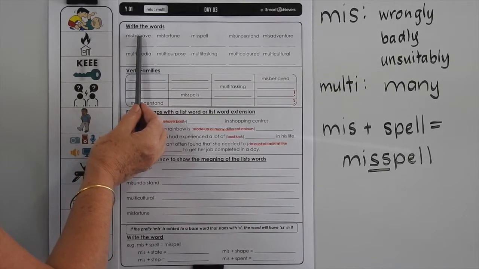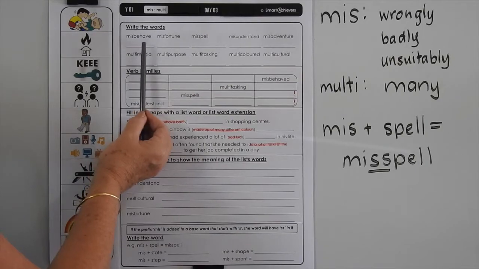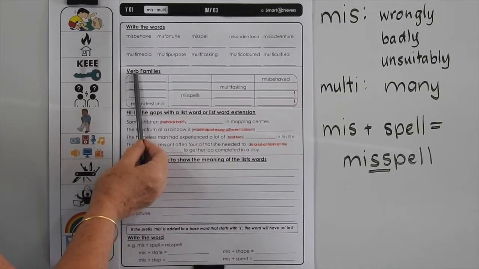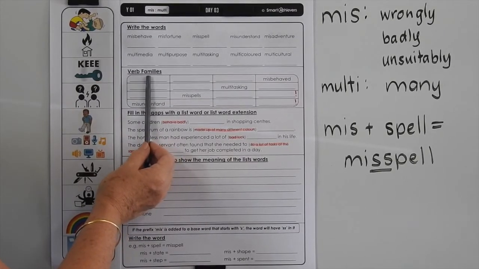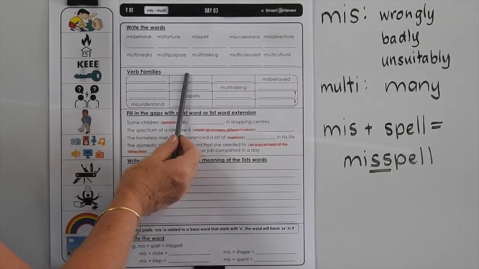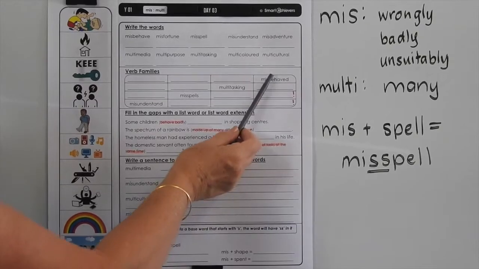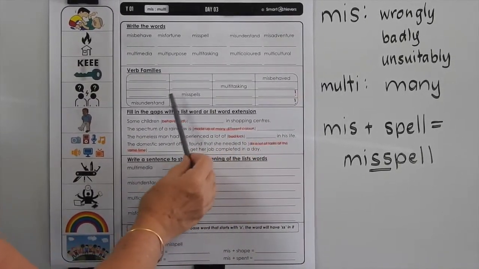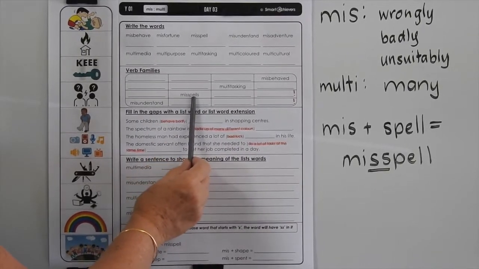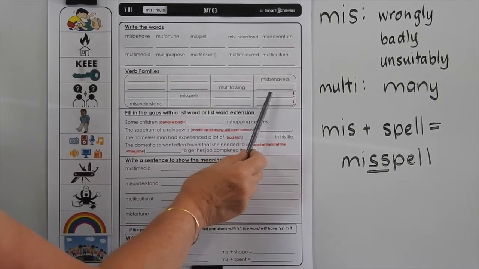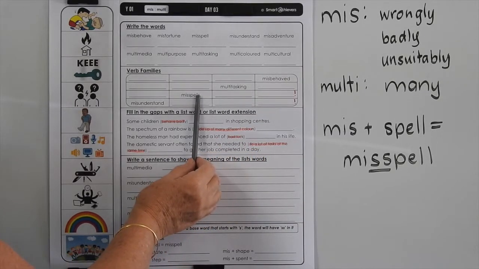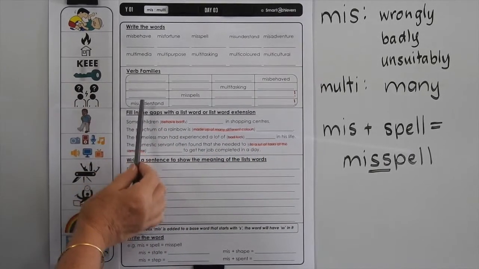Read the words, cover them, write them, and then check that you've spelt them all correctly. Then down in this section we're doing verb families, so we're looking at the base word, adding the S, adding the ing, adding the past tense. So I'll put two alerts here, because if you go misspell, misspells, misspelling, you don't say misspelled, it's misspelt. So we drop the last L and make it a T.